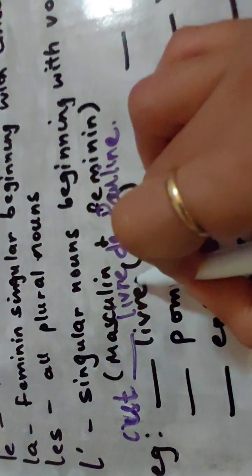C'est blank livre de Pauline. Since book is a masculine singular noun, we write le before it, so it's going to be c'est le livre de Pauline. That means this is the book of Pauline. Though in English we don't say it like that, we say this is Pauline's book, in French this is how we write this is the book of Pauline.